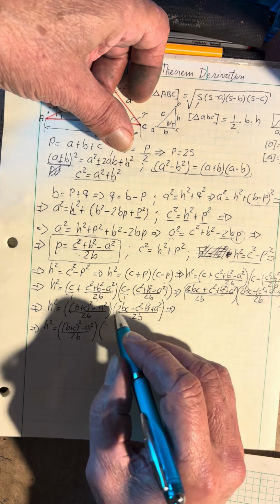Let me see if this works. Minus, well, because of the minus sign there, minus b plus c, and the first term we use minus and then plus.